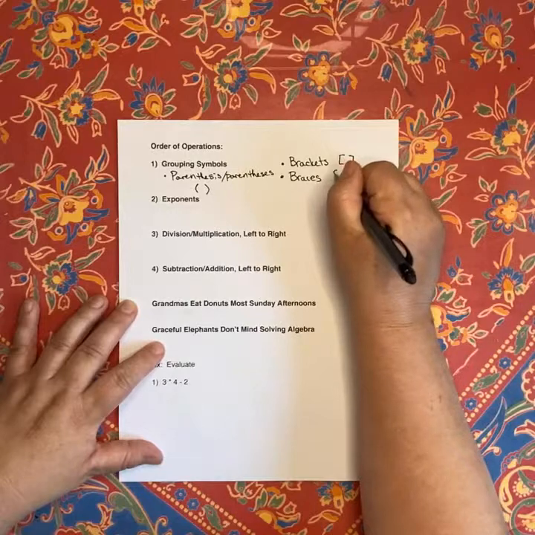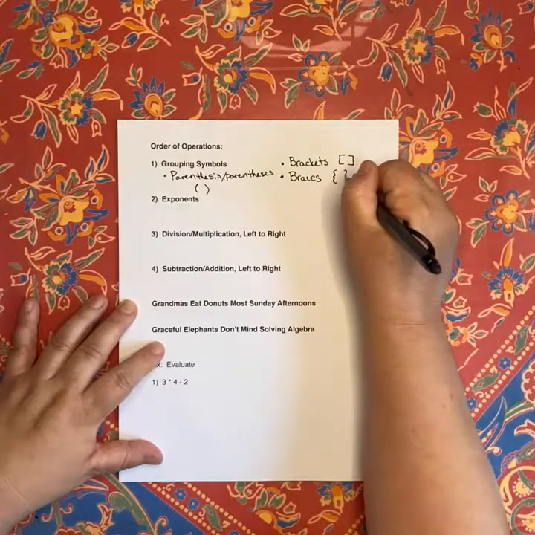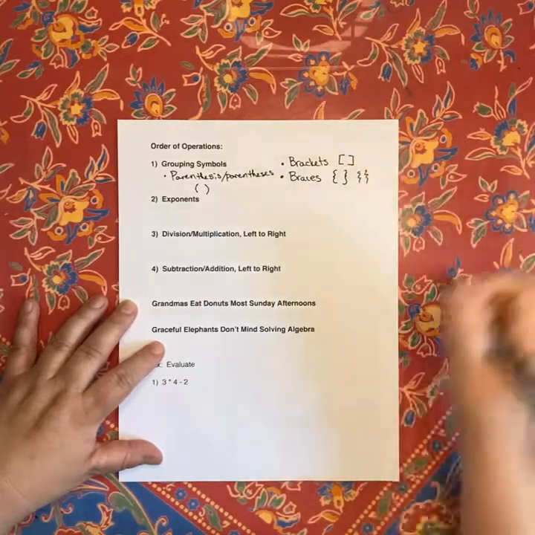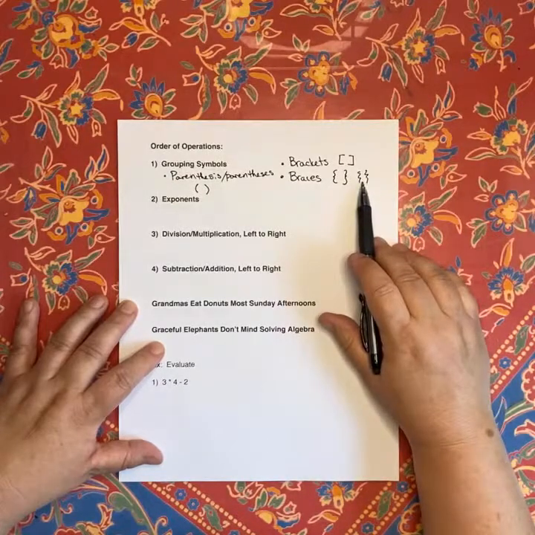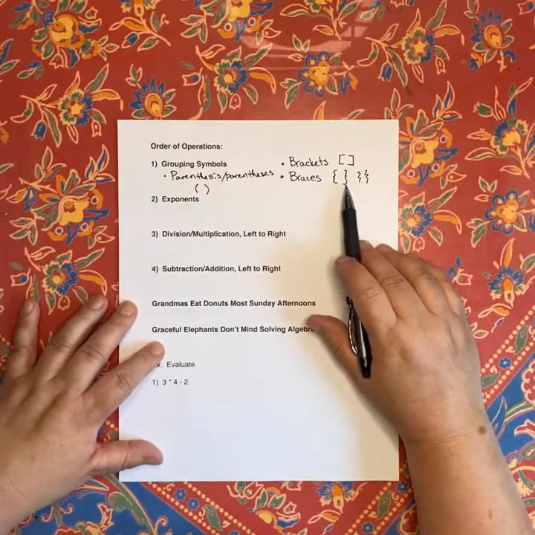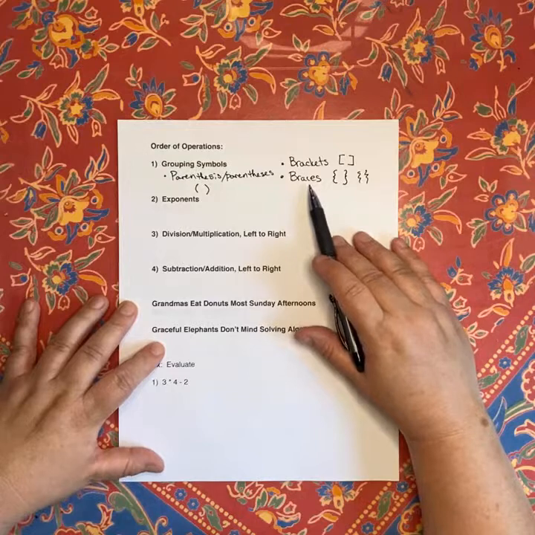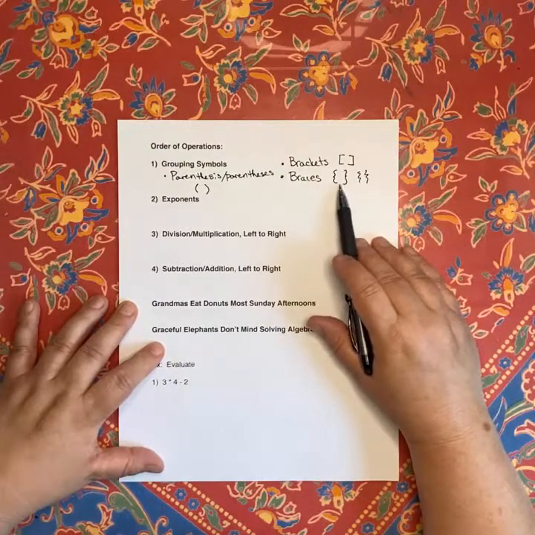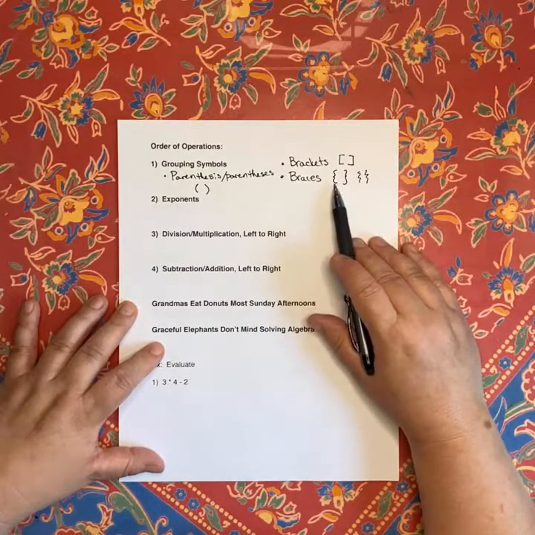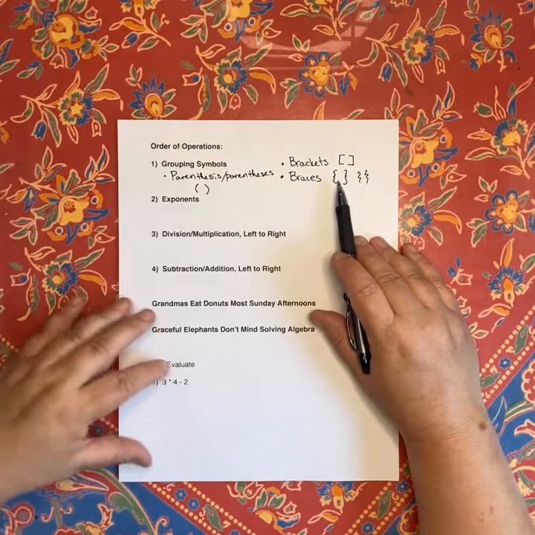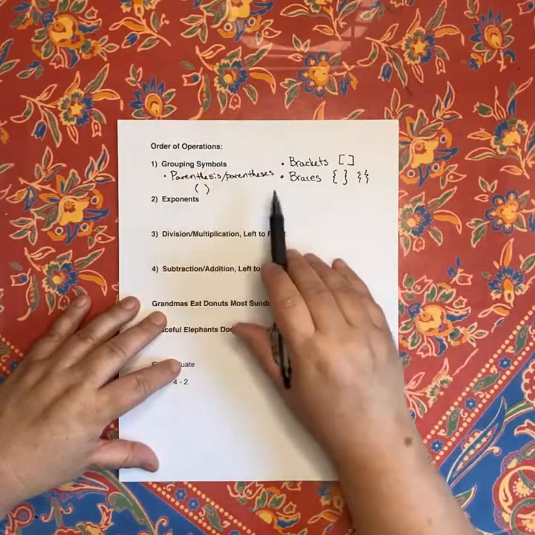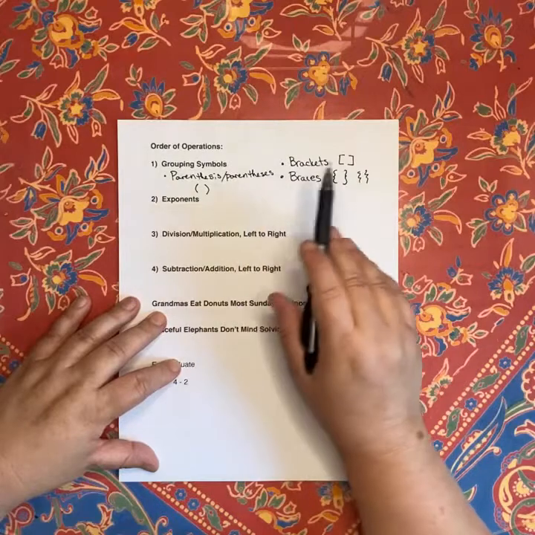Now, these tend to be written, when I write it fast, they look like this. When I'm trying to make them pretty, they look like this. It kind of makes sense to me that they're called braces because they kind of look like the bent wire you would put in your mouth as braces. Now, grouping symbols include all of these plus some other things.